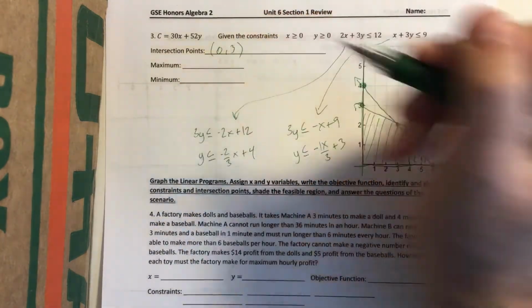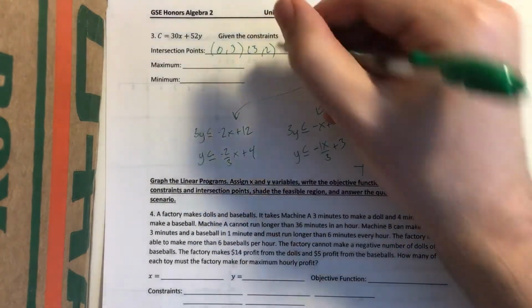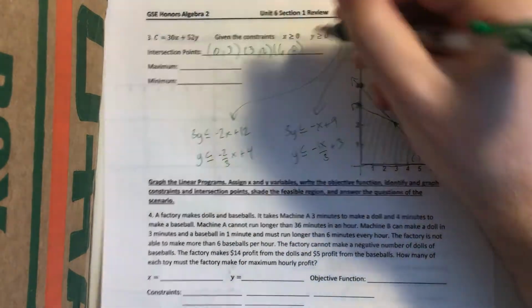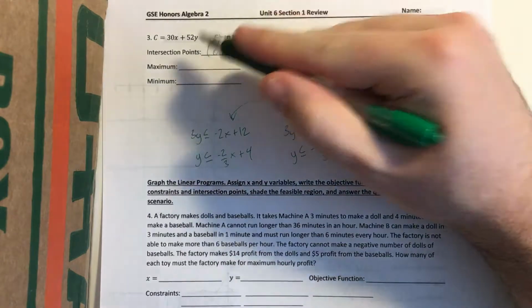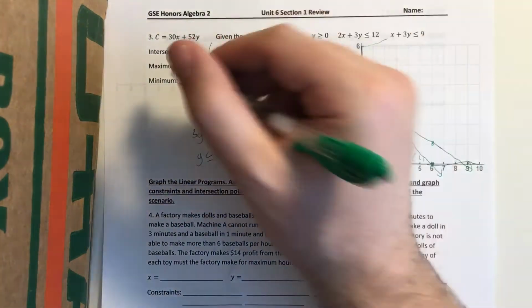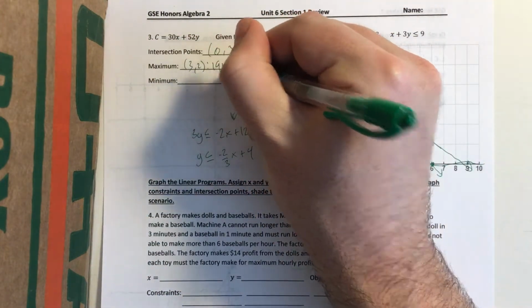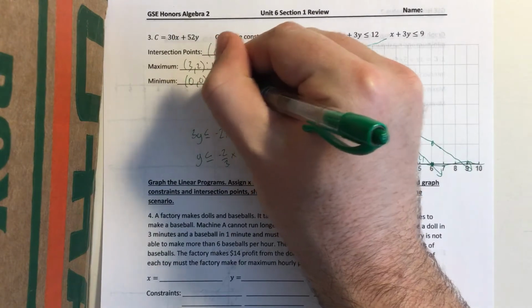We have 4 intersection points right here. We got 0, 3, 3, 2, 6, 0, and 0, 0. And then you just plug each of these in to find your max and your min. The max is going to occur, I think, at 3, 2. Yeah, 3, 2. You're going to get 194, and the minimum is going to occur at 0, 0.